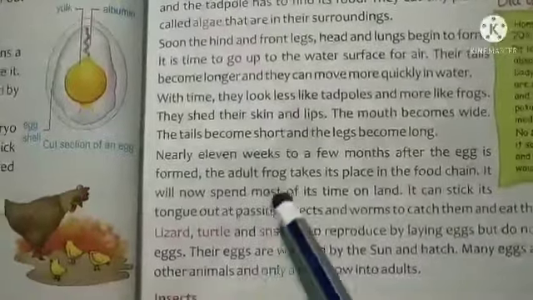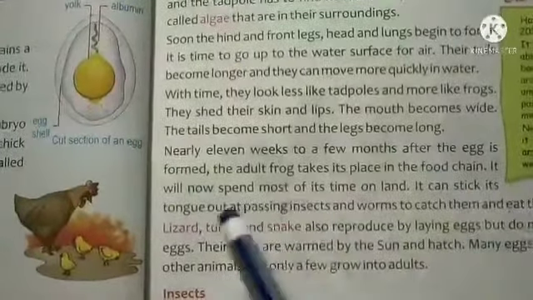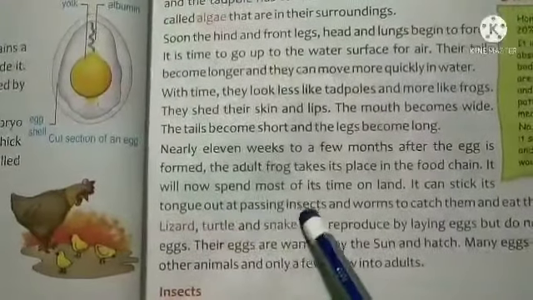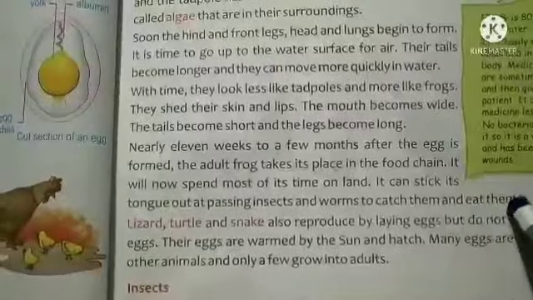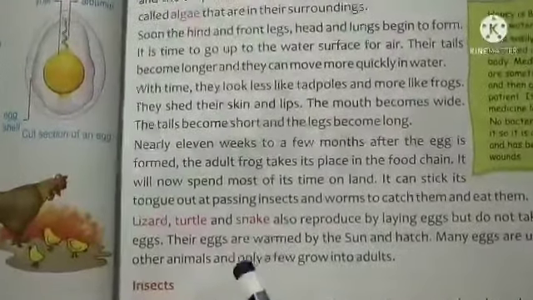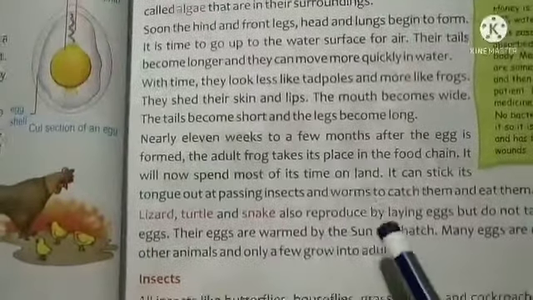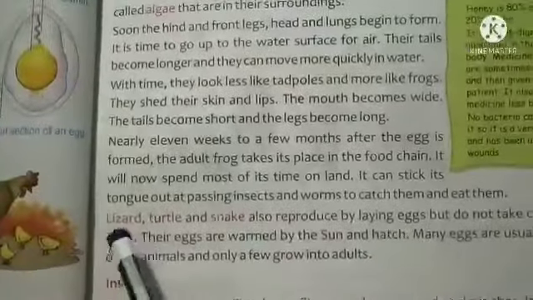It will now spend most of its time on land. It can stick its tongue out at passing insects and worms to catch them and eat them. So they can now start the hunting part. They search for their food and then they catch the worms and insects and eat them.